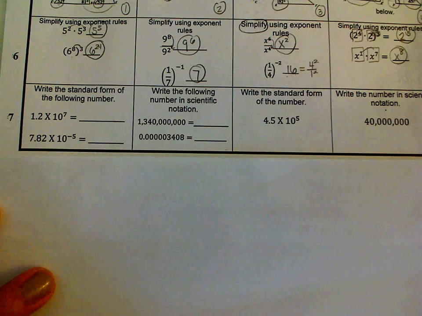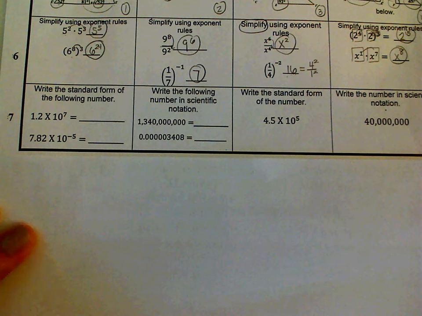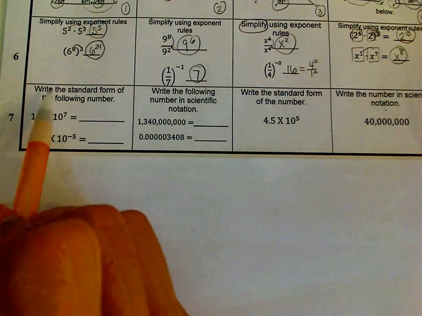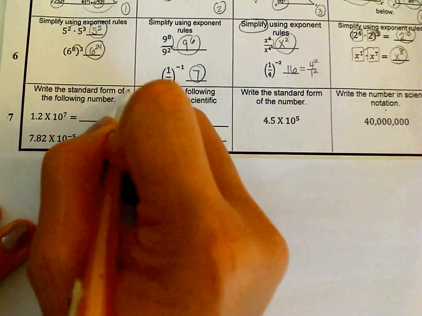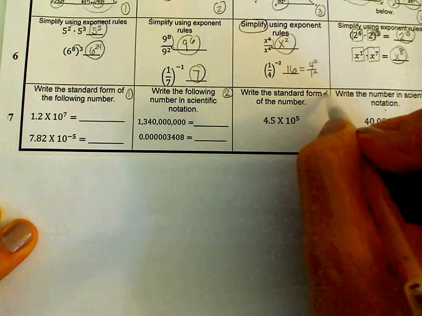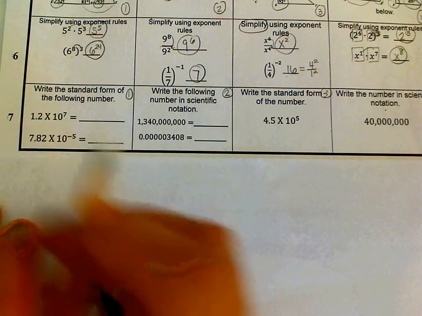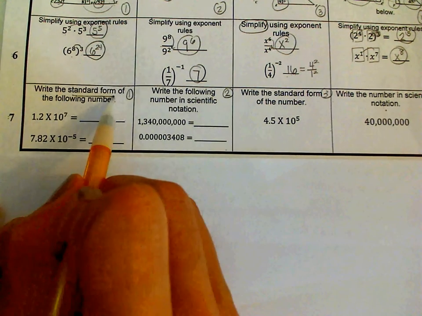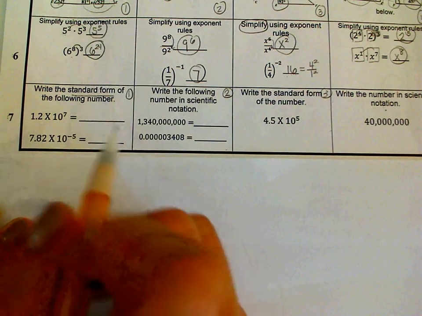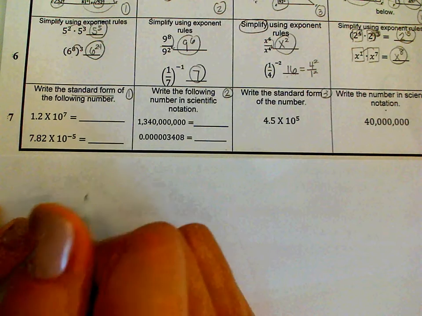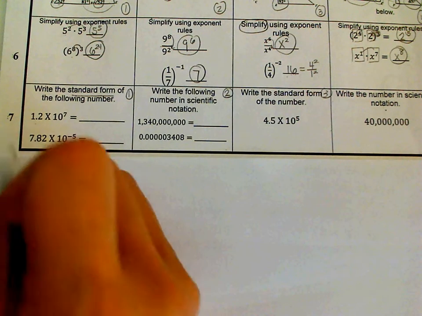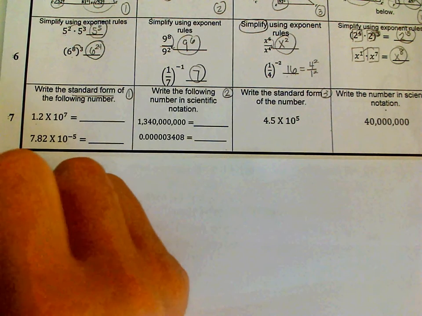Okay, I'll be going over row 7 of the math interim review. Number 7 has four boxes, which I'll call box 1, 2, 3, 4. For box 1, write the standard form, which means basically the number as it would be if you wrote it all out. In this case, 1.2 times 10 to the 7th.